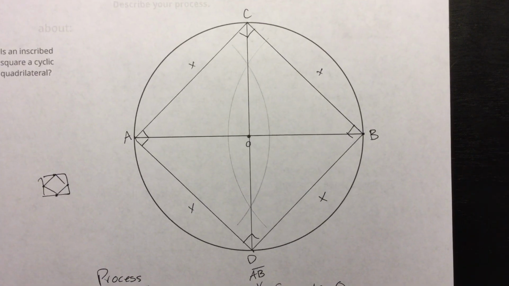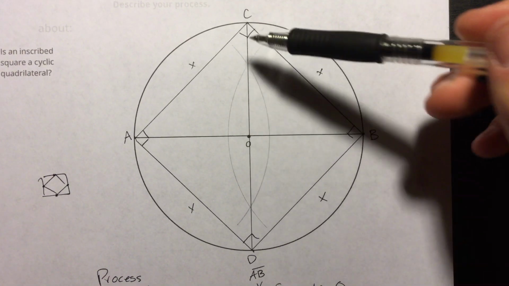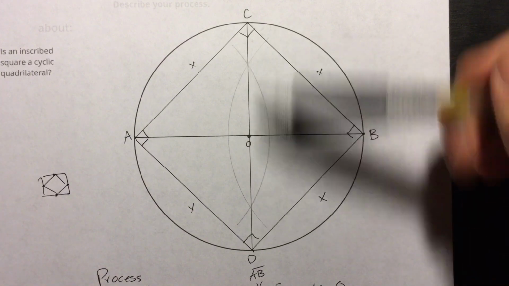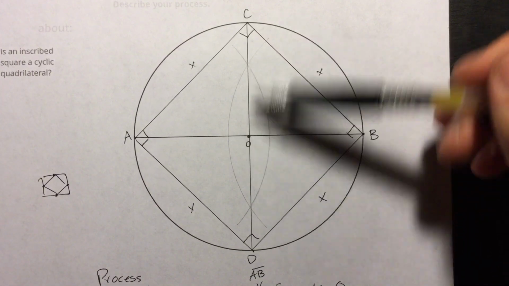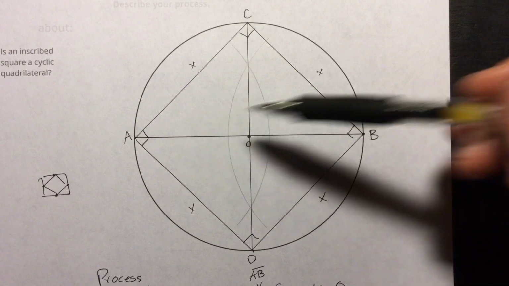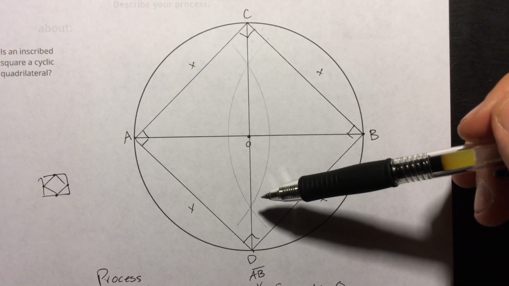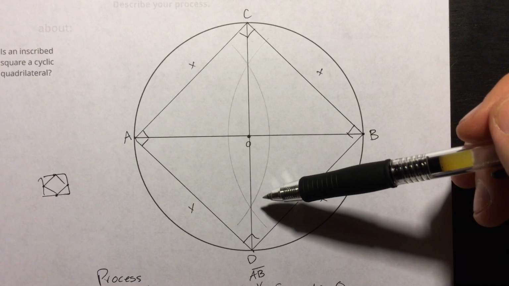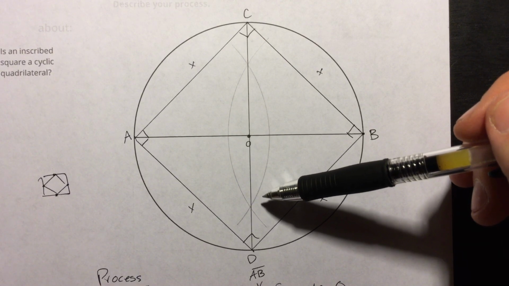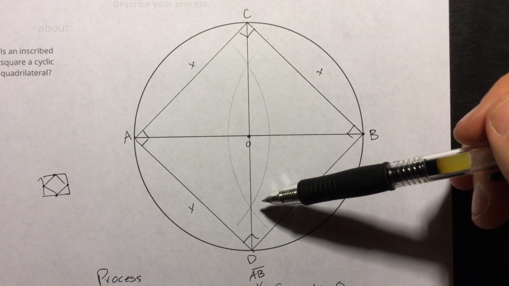If you remember, we said that cyclic quadrilaterals have opposite angles that add up to 180 degrees. This will always be the case for squares because squares always have 4 90-degree angles, which means that the opposite angles will always add up to 180 degrees in a square, which means that every single square you've ever made in your entire life is a cyclic quadrilateral. You just didn't know it.